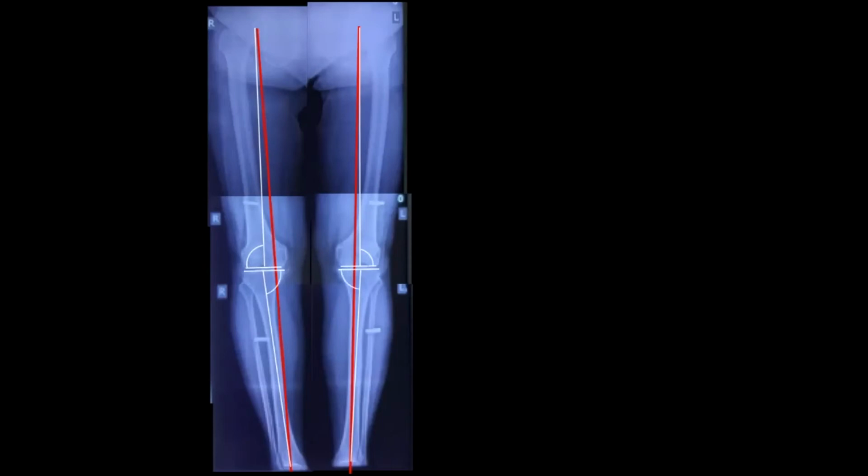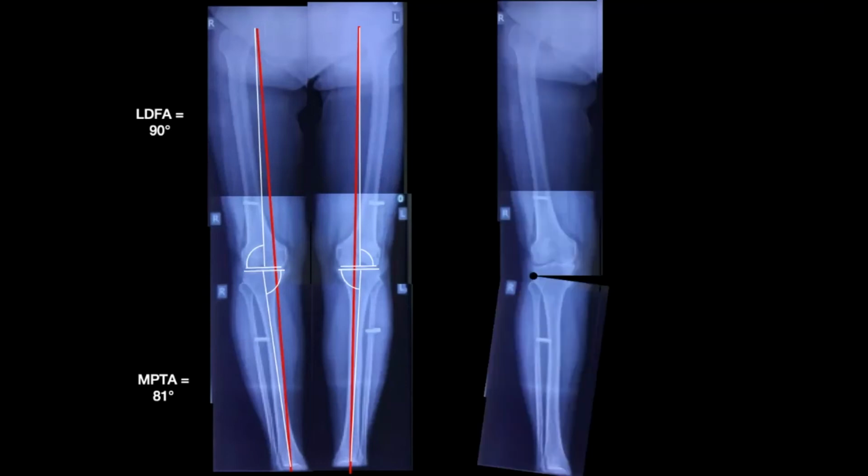And this is the medial proximal tibial angle, and in this particular case, this is the problematic condition here. So LDFA is about 90 degrees and MPTA is about 81 degrees. Normal is 87 plus or minus 3 degrees. So the deforming bone, the problematic bone here, is the tibia. So we plan accordingly. We plan an opening wedge osteotomy, make the hinge point at the tip of the head of the fibula, and open accordingly.